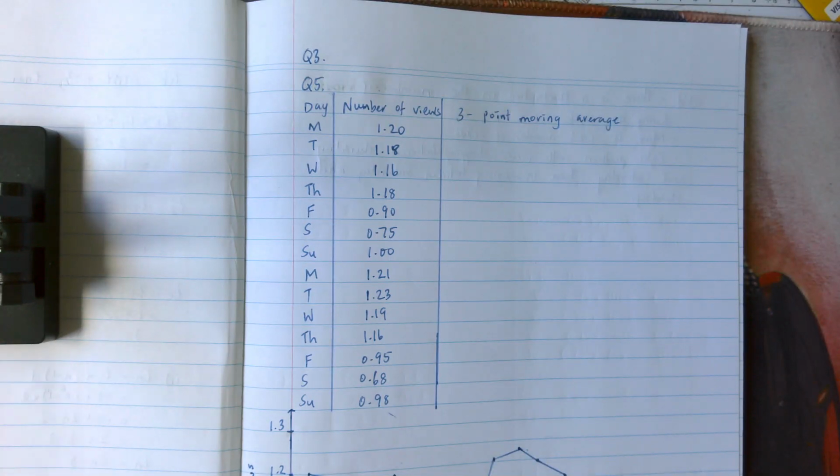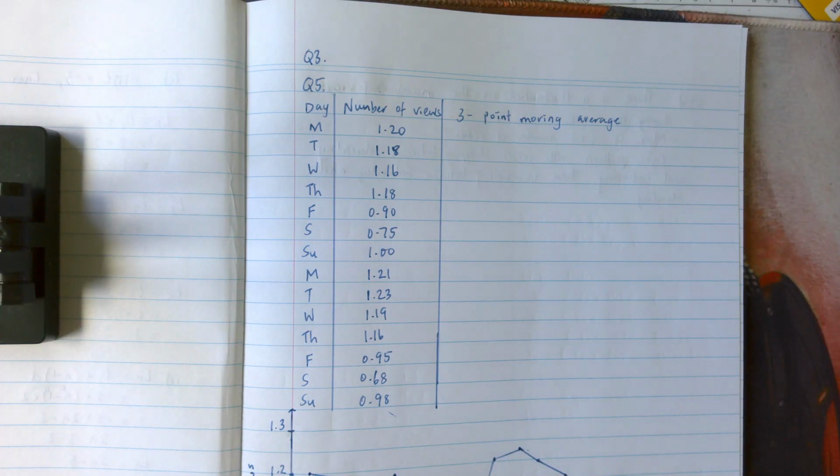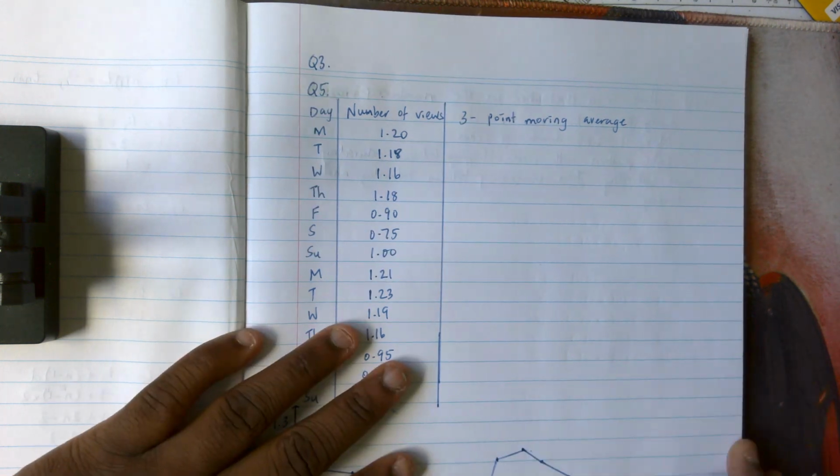So question 5, now using that same time series data, you need to work out the 3-point moving average. You're only going to get a mark here for working out what the 3-point average is and plotting the moving average on the graph. So to start with, let's find the 3-point moving average.